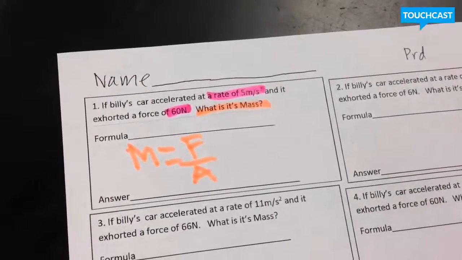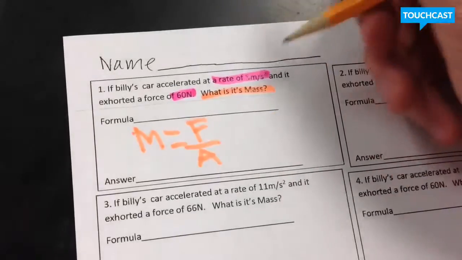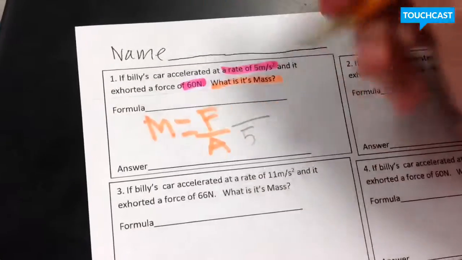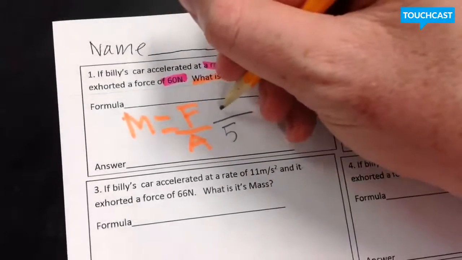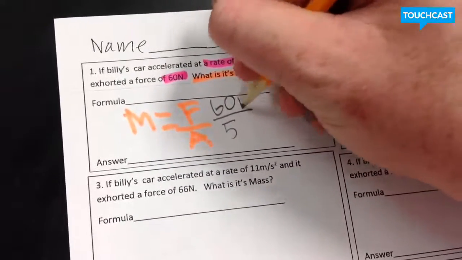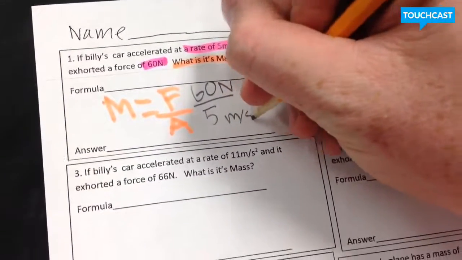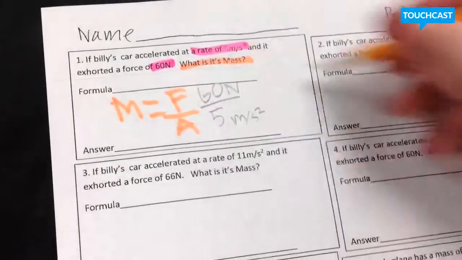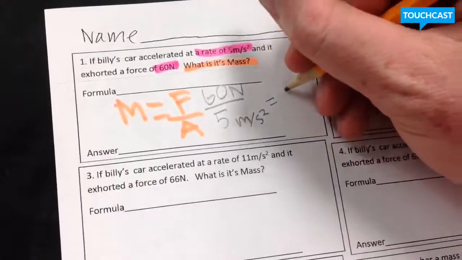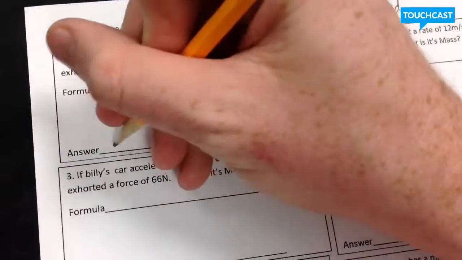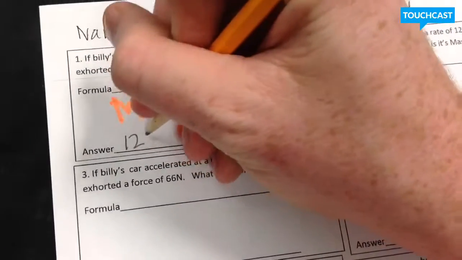So all you do is put those where they go. You have an acceleration of 5 divided by a force of 60. And as you divide out, that's going to equal 12 kilograms. So you just go ahead and write your answer. It's going to be 12 kilograms.